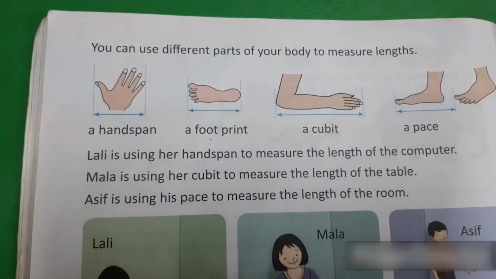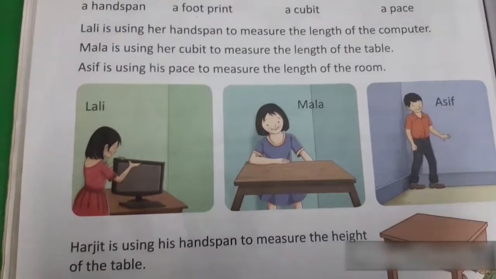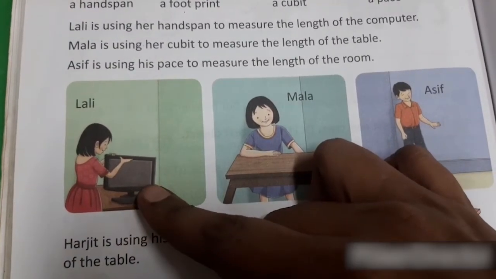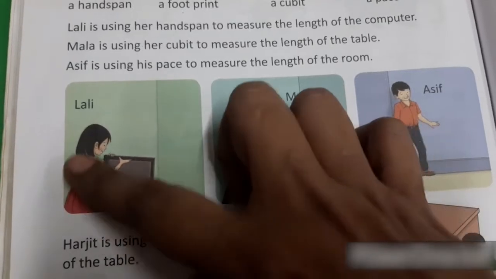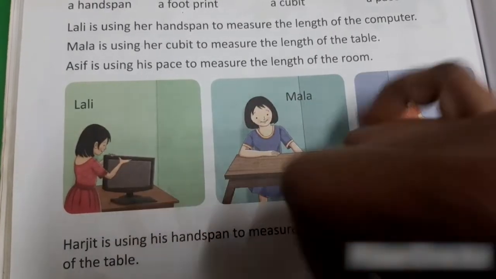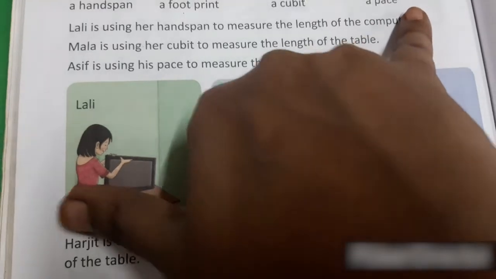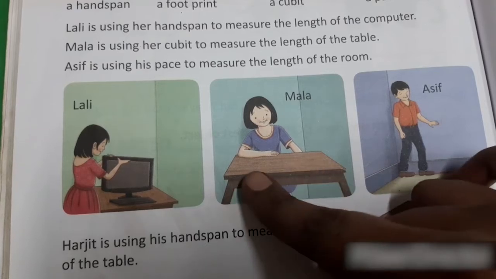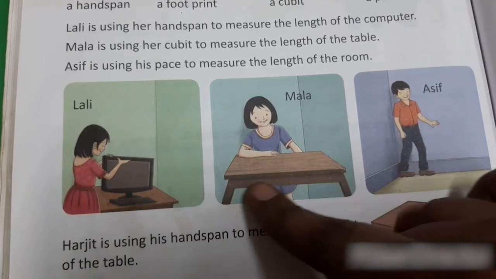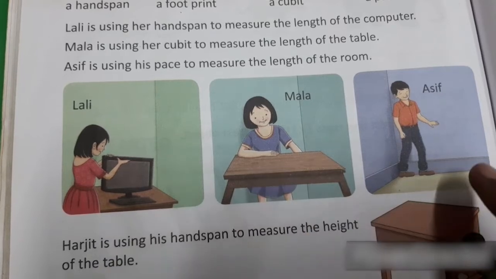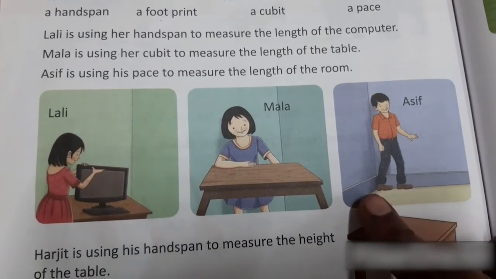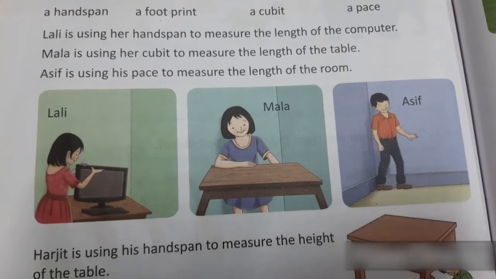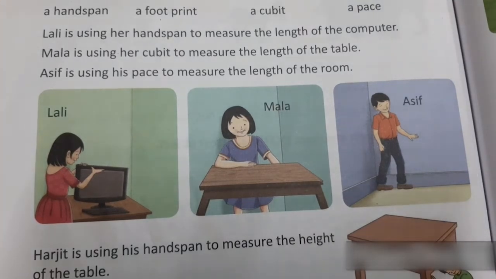See, in this picture you can see Lalli is measuring the length of a computer using her handspan. Here Mala is using a cubit to measure the length of the table. Here Asif is using the pace to measure the length of a room. So you can measure the length by using your body parts. I'll show you some examples.